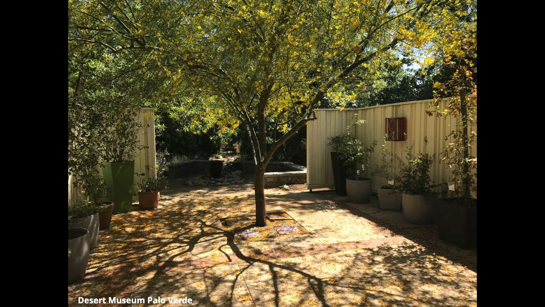If you're thinking about smaller trees and wanting some dappled shade, here's a picture of the Desert Museum Palo Verde tree in a courtyard area at the California Botanic Garden. Absolutely lovely. And Palo Verde trees grow quite quickly as well. So it's great if you just want one or two mid-sized trees, or even put a few of them for a real statement in a single landscape.